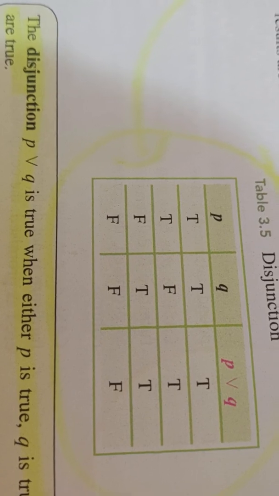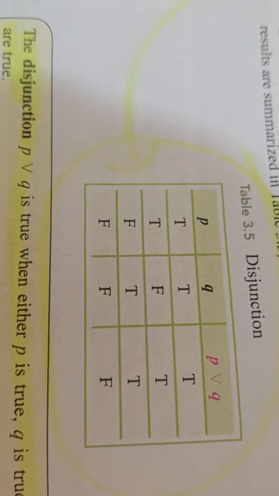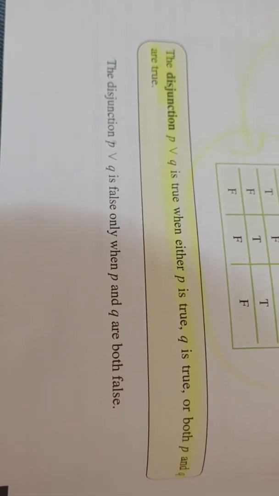When you talk about a conjunction, they both have to be true in order for the whole thing to be true. So it says a disjunction, P or Q, is true when either P is true, Q is true, or both P and Q are true. Okay?